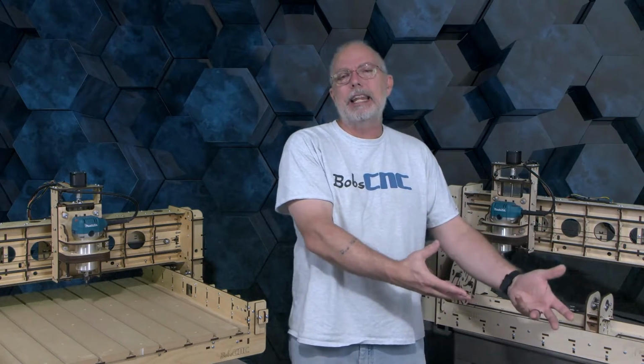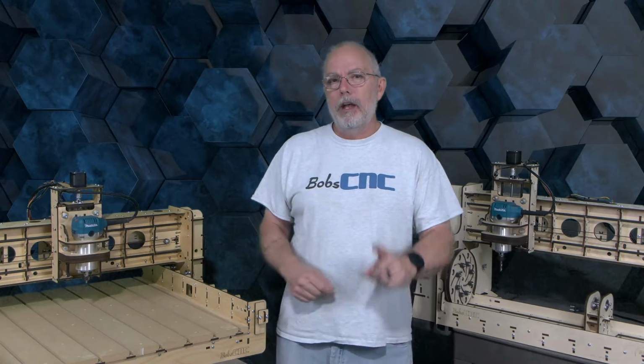Estlcam, as its name says, is CAM only. So it's not a design software. You can't really do your design work there. You have to do your design work outside of that and bring it in. So you can import a picture or a vector file or a 3D model and it will create the toolpath. But Estlcam is only CAM.